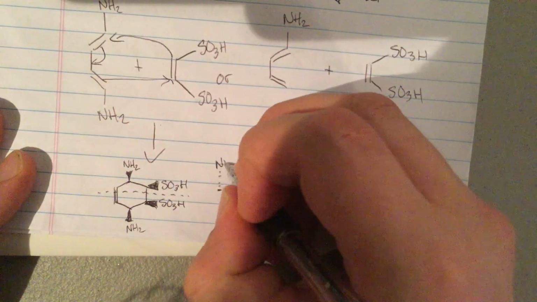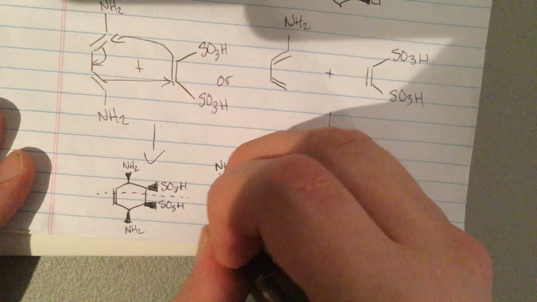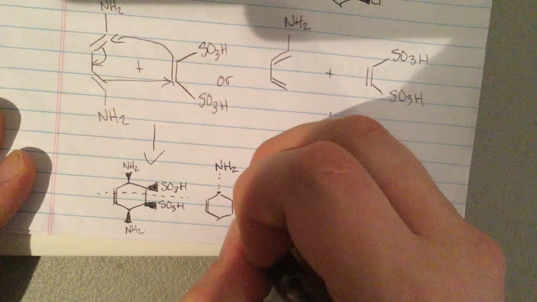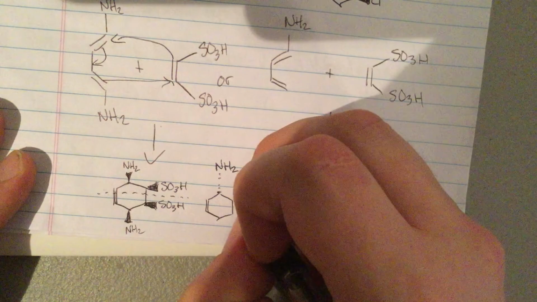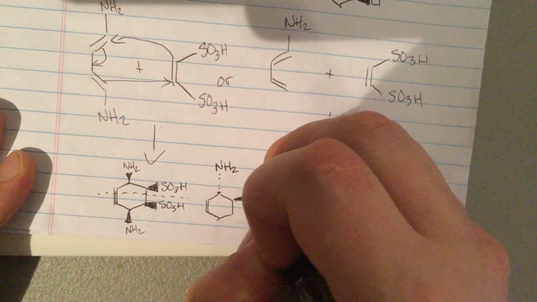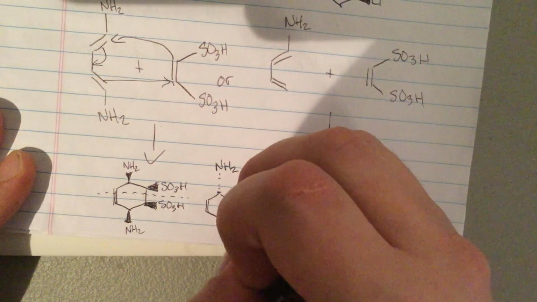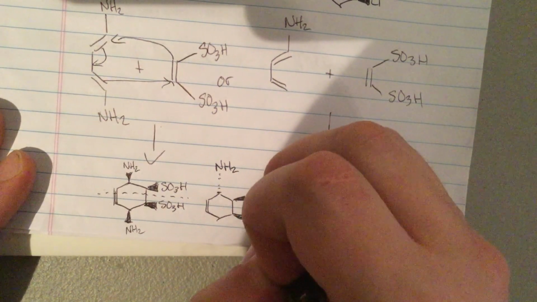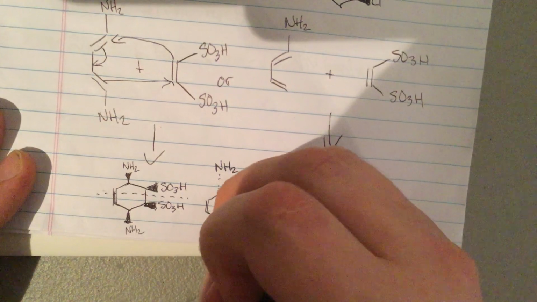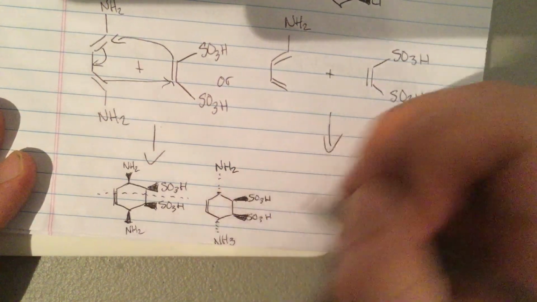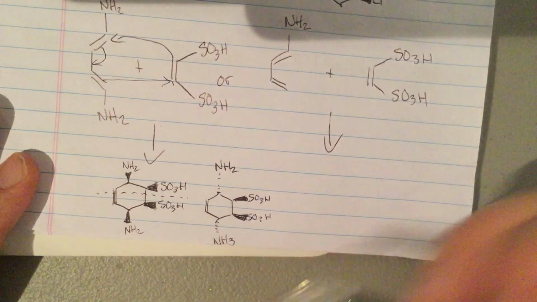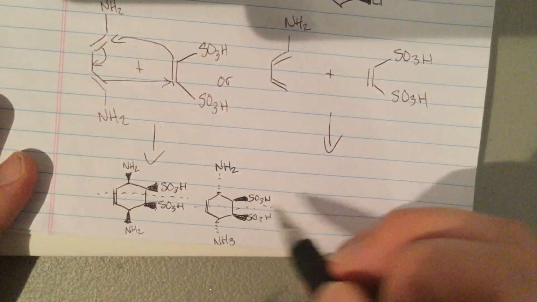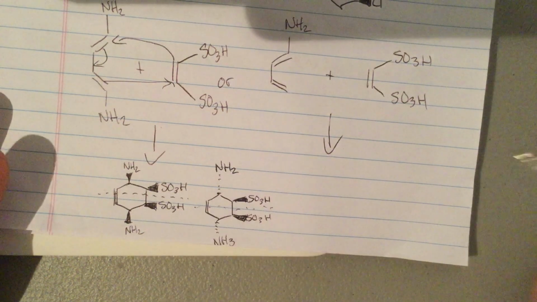Say if you have H2... Okay, so this is also a meso compound again. So you have an axis of symmetry there. But these two compounds are going to be different.